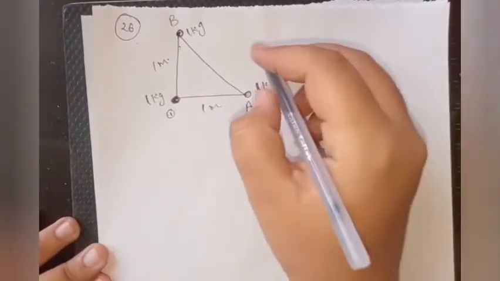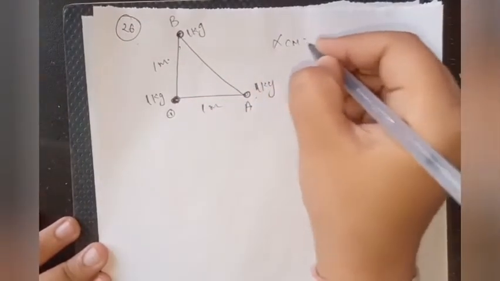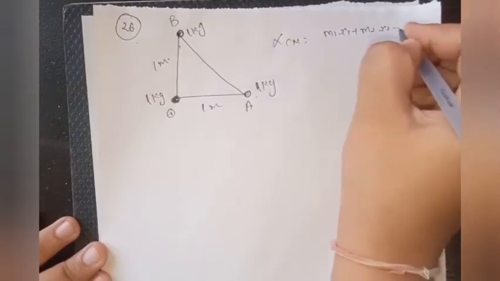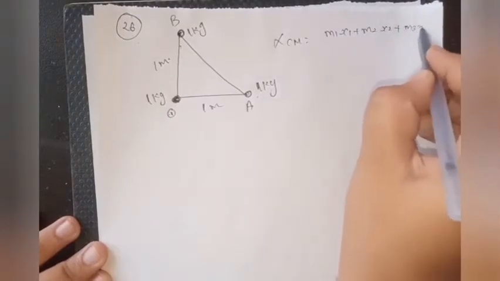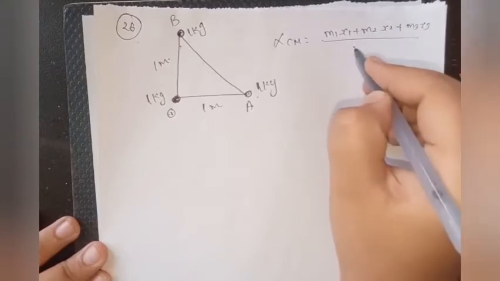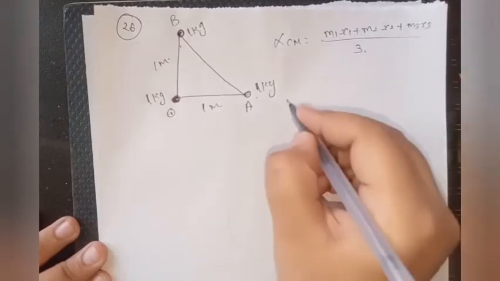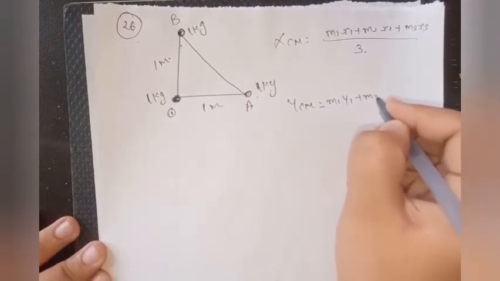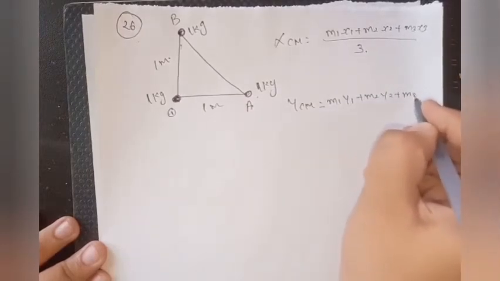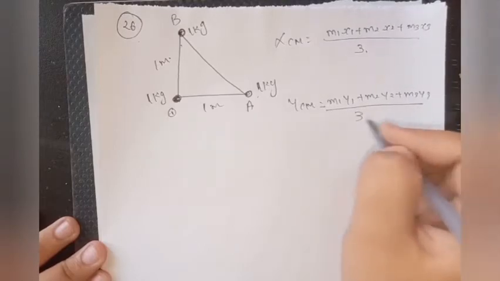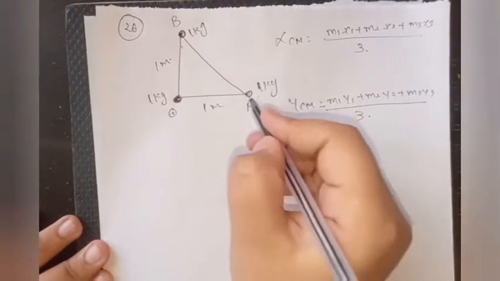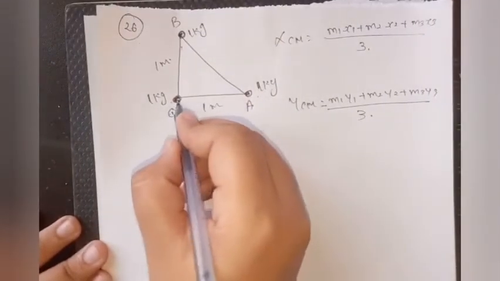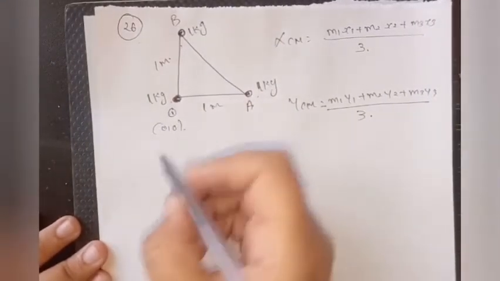This is a two-dimensional system, so we'll use XCM is equal to M1x1 plus M2x2 plus M3x3 upon total mass, that is 3 kg, and YCM is equal to M1y1 plus M2y2 plus M3y3 upon total mass, that is 3. For simplicity, we'll write the coordinates of each mass particle. This is the origin, so its coordinates will be 0, 0.